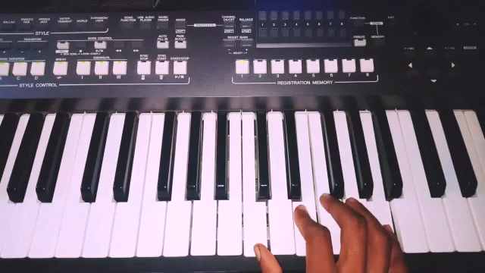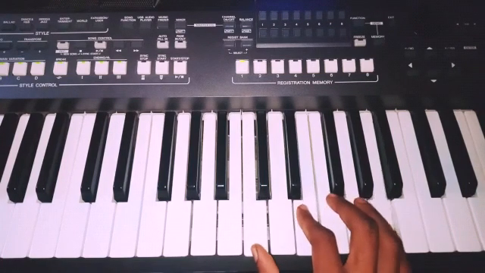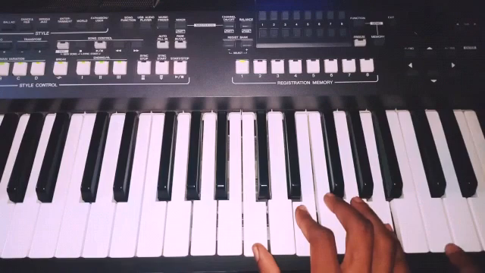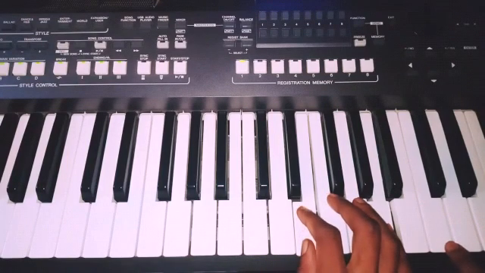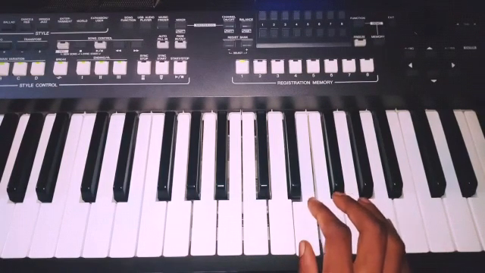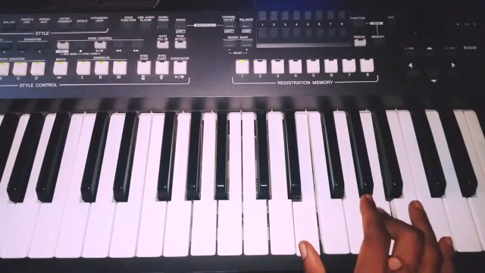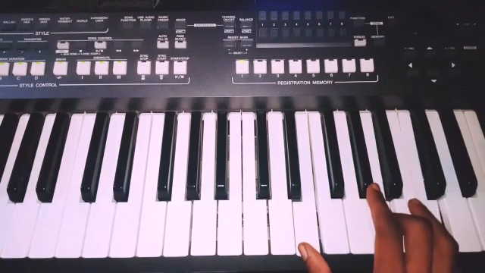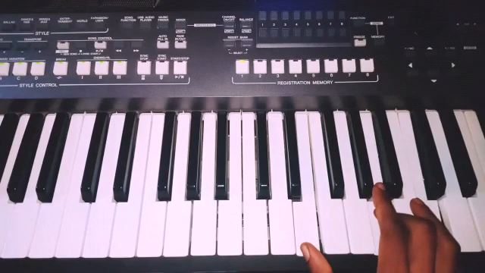Inversion 2 of A minor is you leave the lower C and you hold the upper C. So you have E, A and C. That is the inversion 2 of A minor.